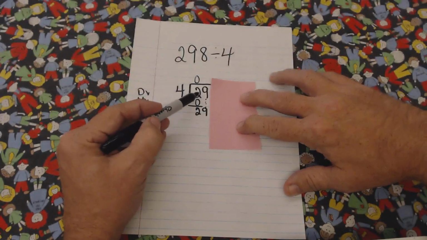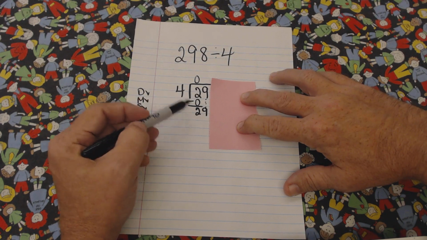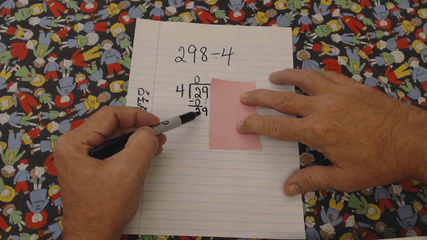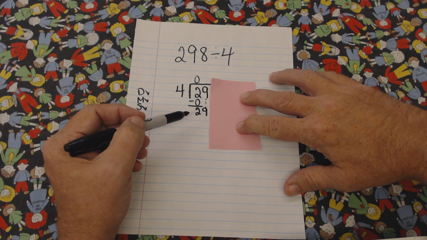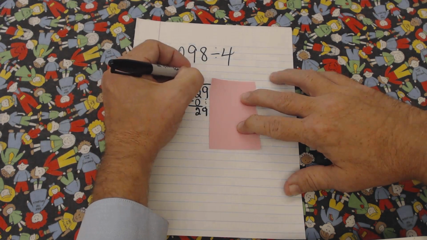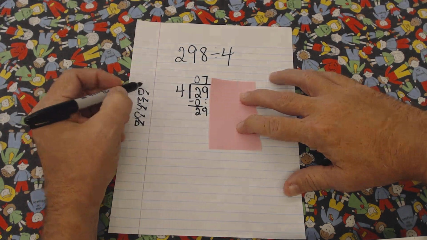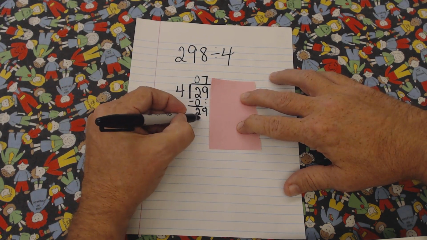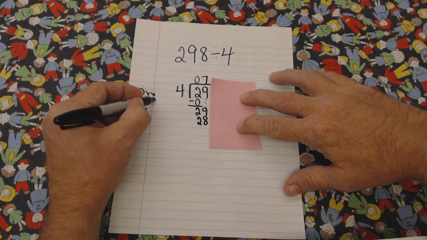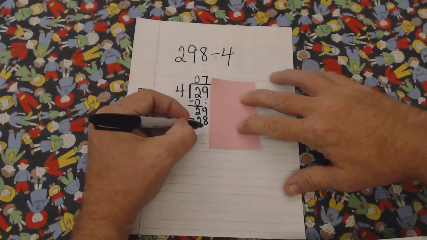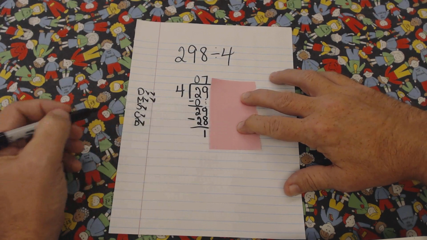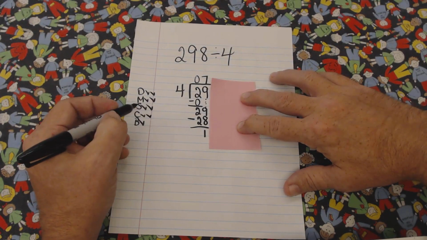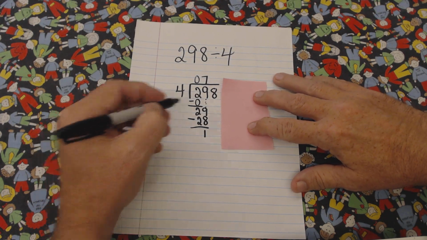But no longer do we have to be worried about the number up here. We're working down here. How many 4s are in 29? And boys and girls should be able to tell us there are 7 4s in 29. We multiply 7 times 4, which is 28. We subtract. 29 minus 28 is 1. Is 1 less than 4? It is. We bring down the next number.